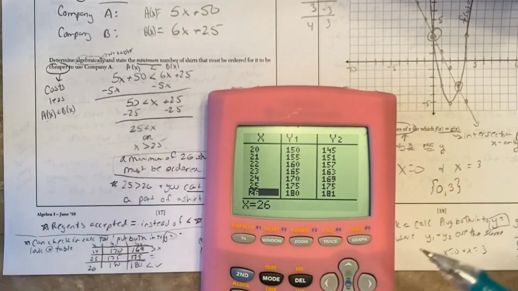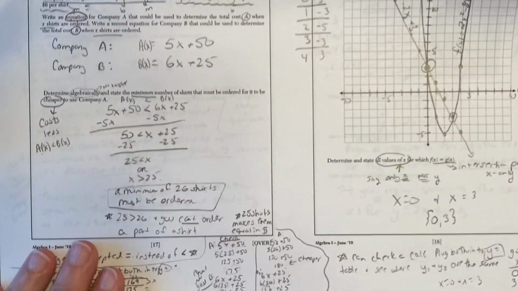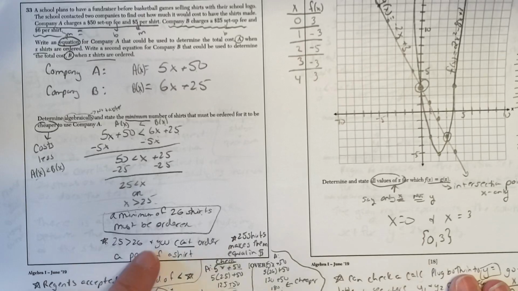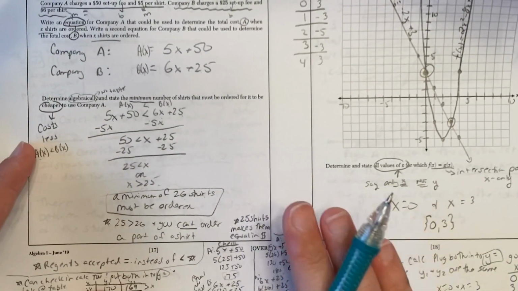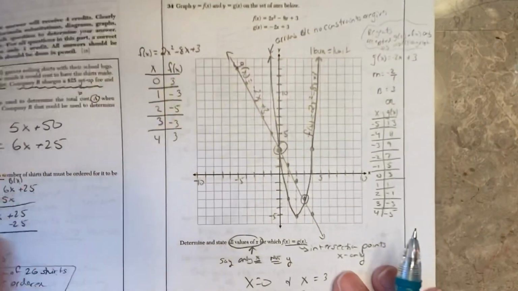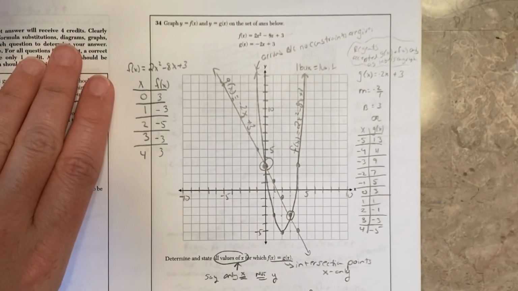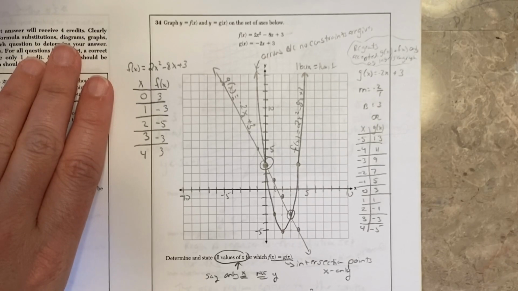So you can actually get the answer from the table, but then you have to make sure you show the appropriate algebraic work because it says algebraically. So this one was 26 and not 25. All right, 34. Graph y equals f of x and y equals g of x.